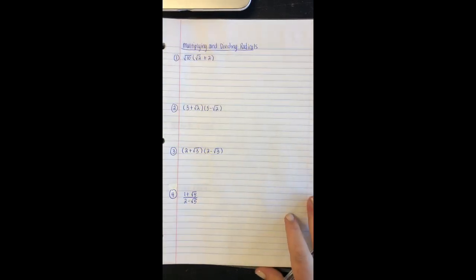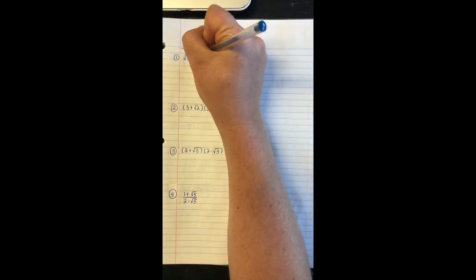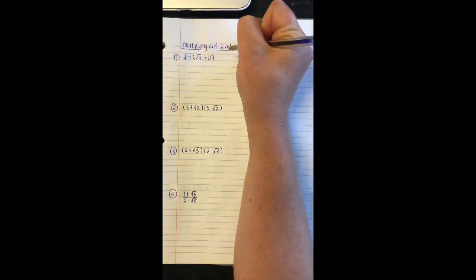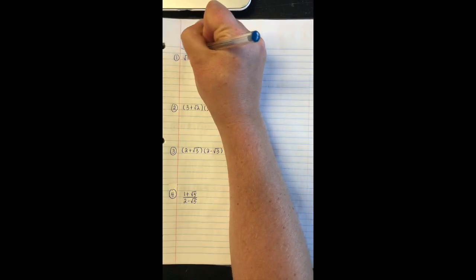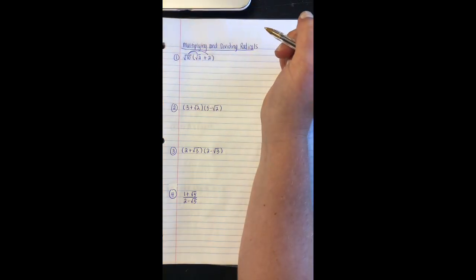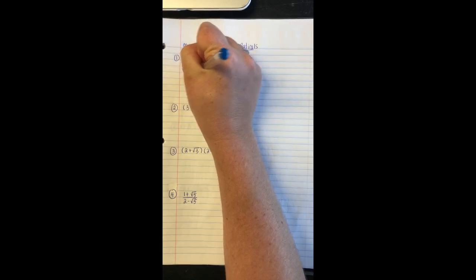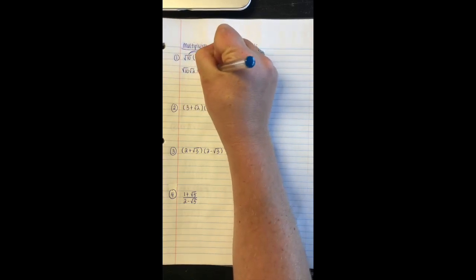So you'll notice that with multiplying and dividing radicals, you're going to actually be applying a lot of similar things to what we did when we were multiplying and dividing polynomials. Okay, so multiplying, you're going to see that this first one basically looks like distributive property. Well, that's exactly what we're going to do here. You're going to be distributing this radical 10 to each of those terms. So I'm going to have radical 10 times radical 2 plus radical 10 times regular 2.